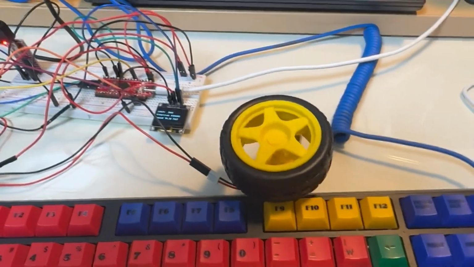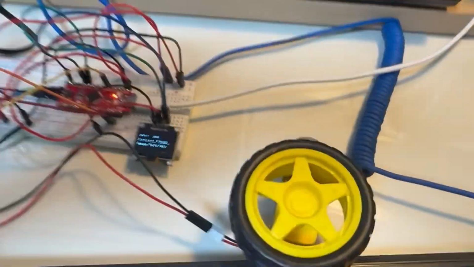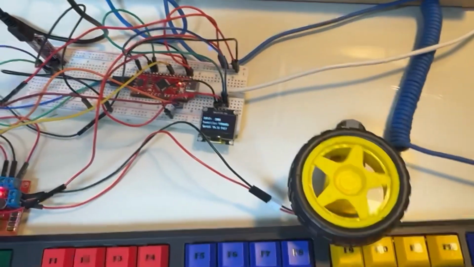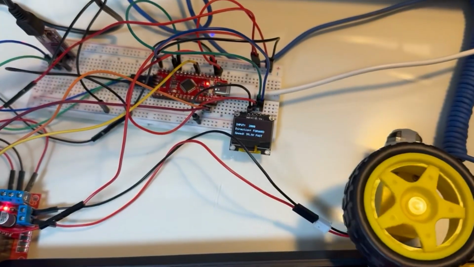Now if I enter the values out of range, 8000, it will be limited to the maximum speed value 2000, as you can see.